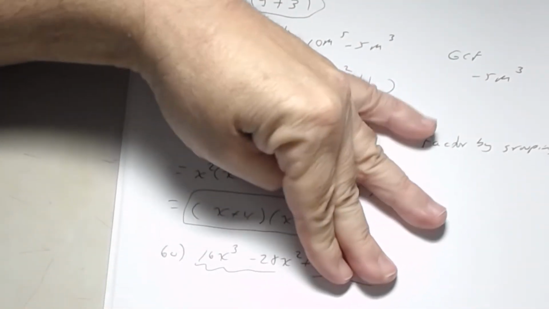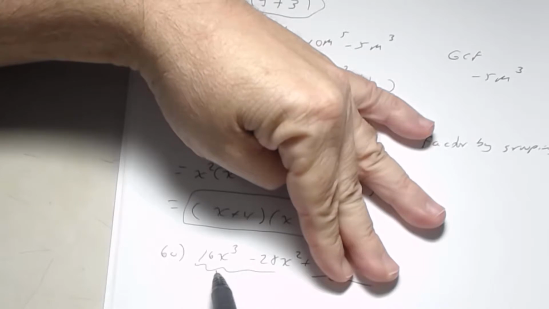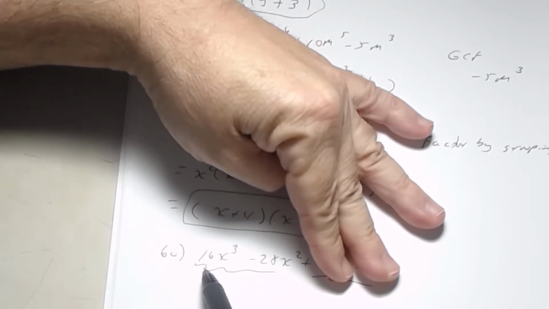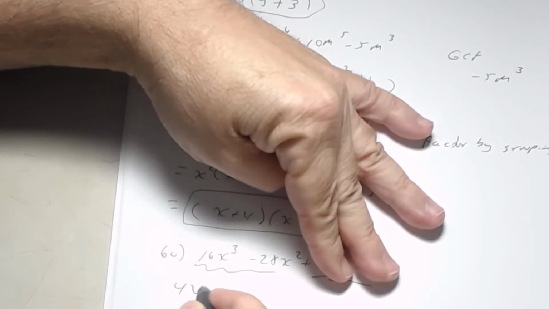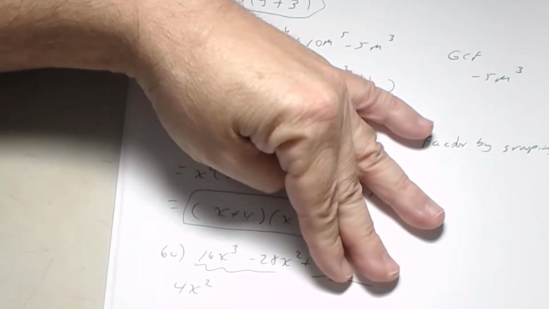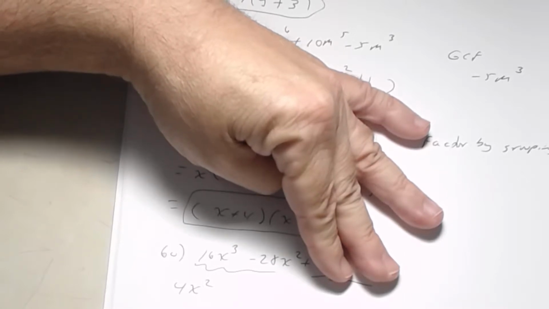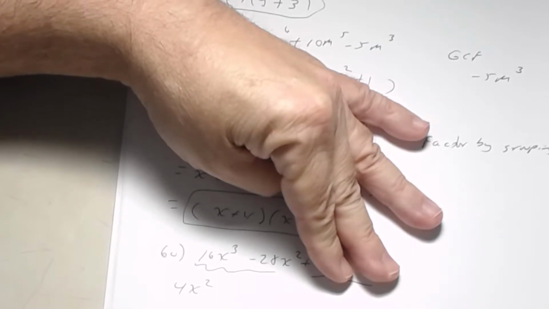So if I cover this up, what do these two terms have in common? What's the GCF? 4. What else? 4x squared. Okay, you've got to use the GCF, right? So it's not just 2x squared. You've got to use 4x squared. You've got to use the GCF. Not just any common factor, but the what? The highest. The greatest common factor.